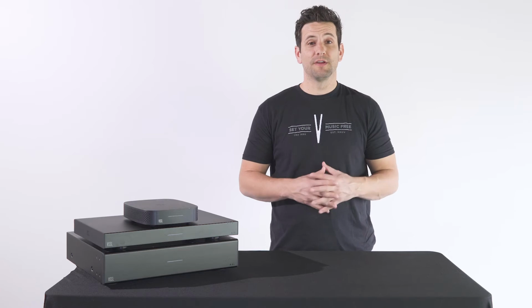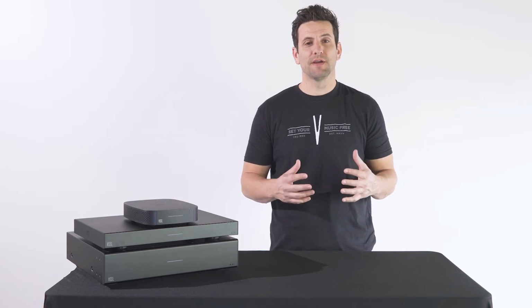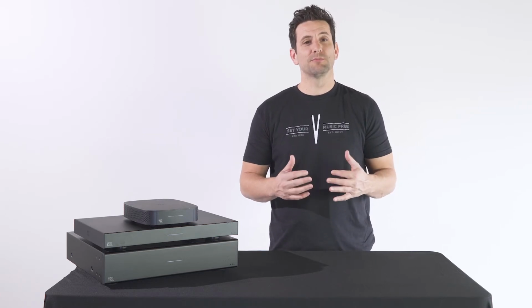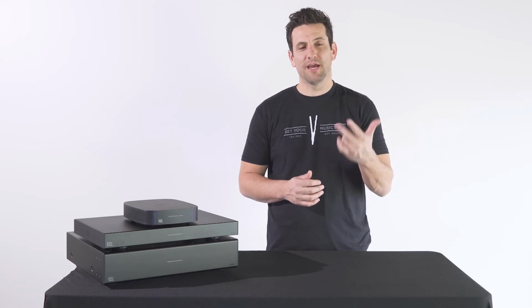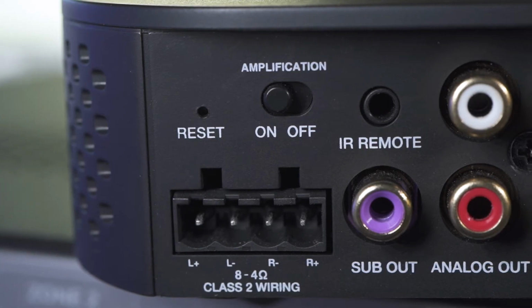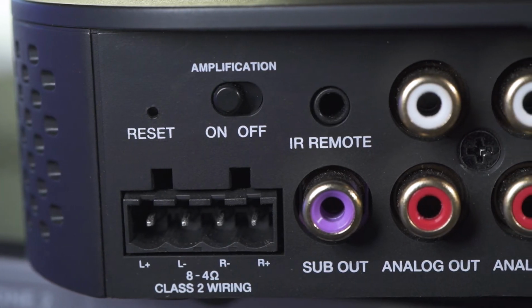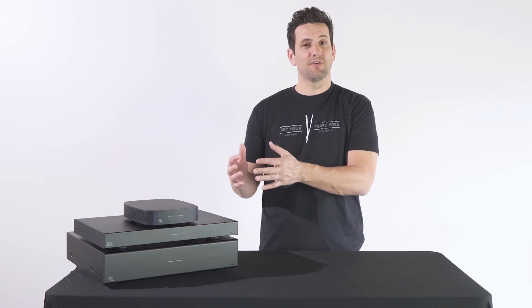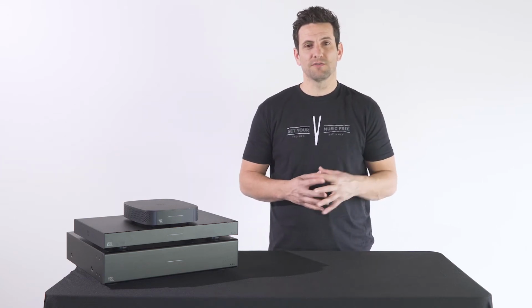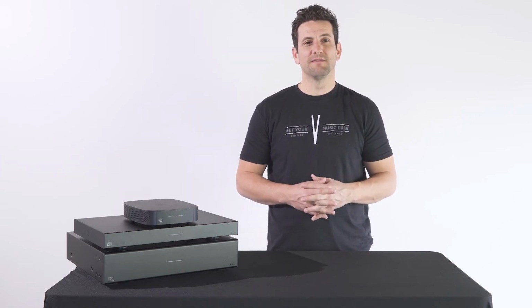Now that we've gone over the inputs on the A1X, let's talk about the outputs. The outputs are very similar to the inputs. We have a digital coax output, optical, and analog RCA. In addition to that, we have a dedicated subwoofer output to be connected to an external subwoofer or external subwoofer amplifier. The crossovers of the subwoofer can be adjusted in the VSSL app.